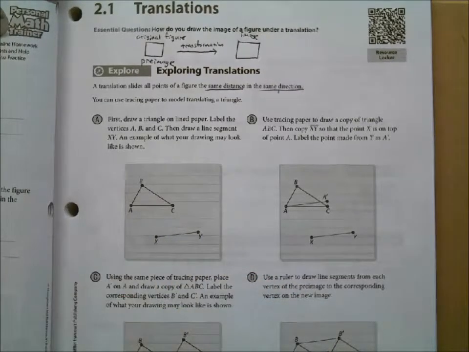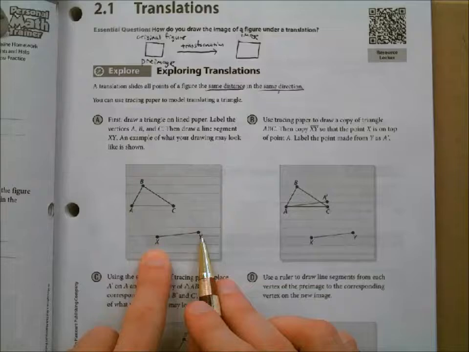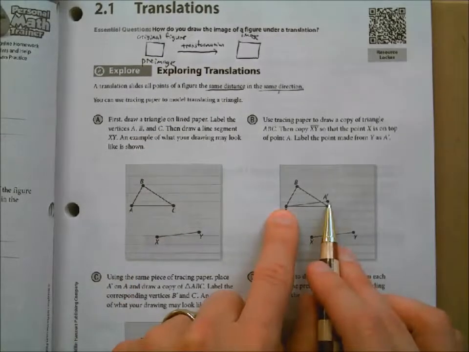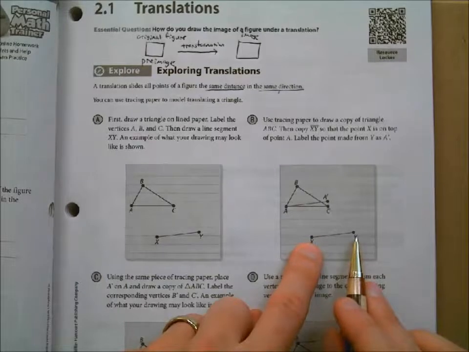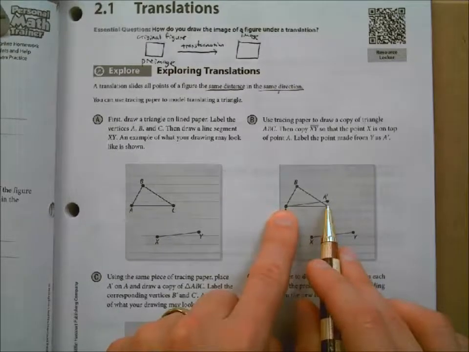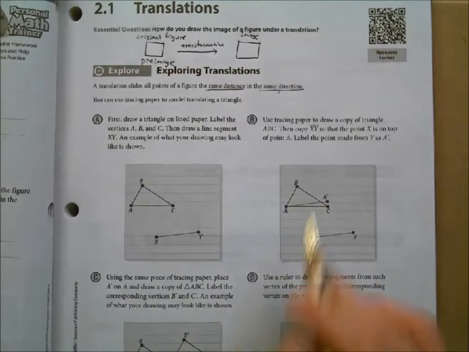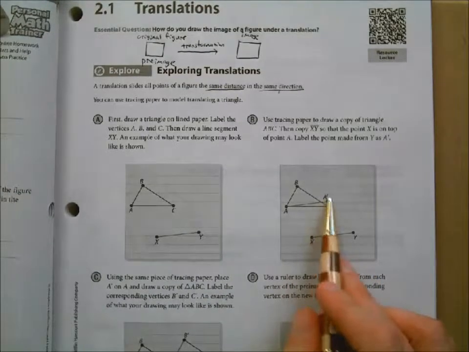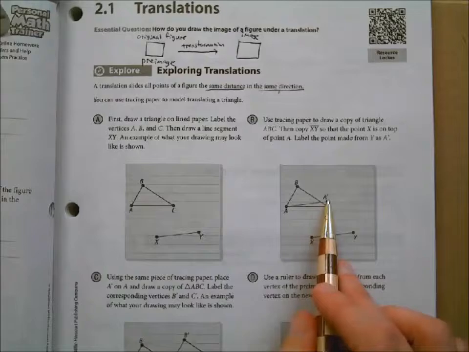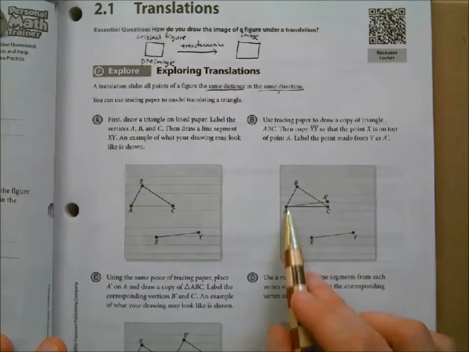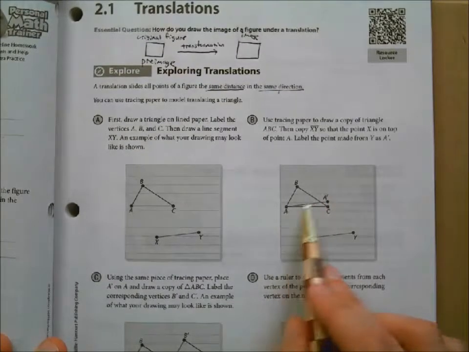And so what we're going to do then is mimic this XY segment here on point A. So you can see there's XY, and if you were to move that right up here, you'd see it would match perfectly from A to A prime. A prime is the name of A when it's been transformed. So there it is, moving that distance and the same direction as that segment XY.